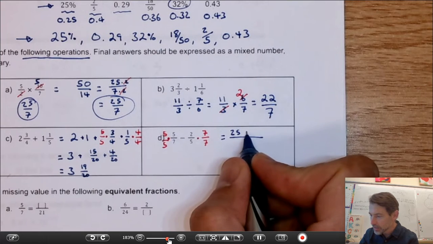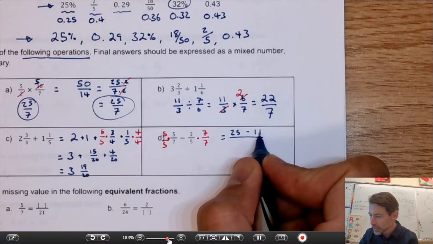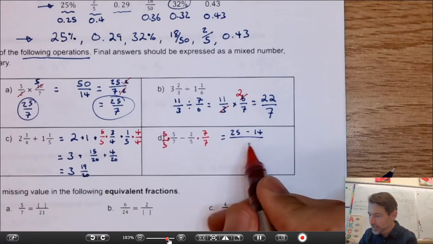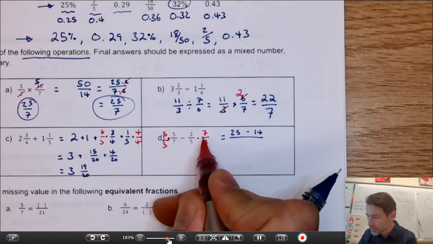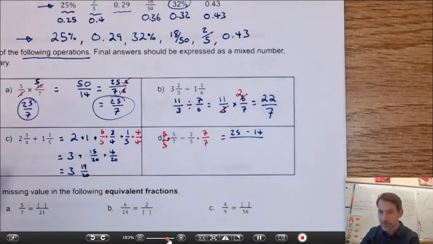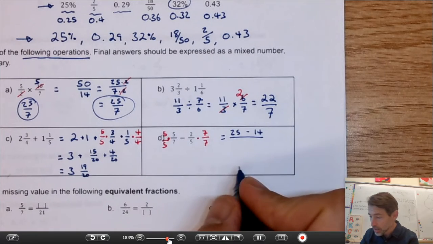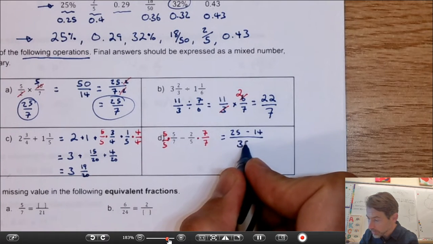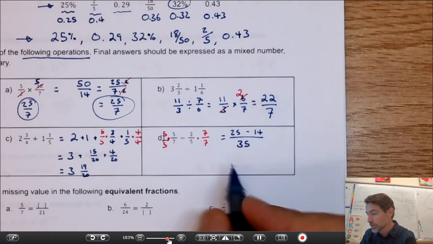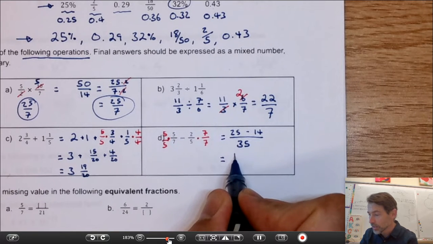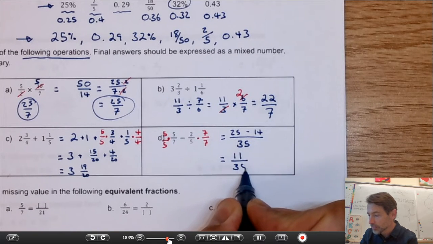2 times 7 is 14. And I keep a minus in here. You see this is minus this one, so that stays minus. We're going to do 25 minus 14 all over 35. Okay, 25 minus 14 gives you 11. So this is final answer 11 over 35.